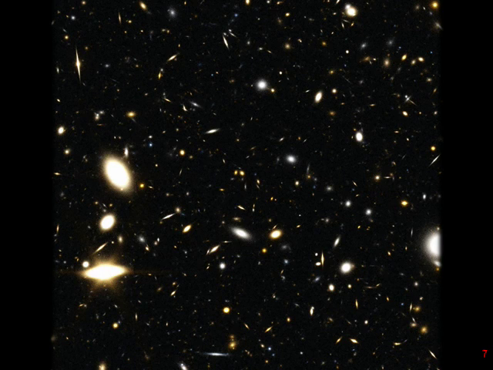It's an image taken with the Hubble telescope, and every speck of light that you see in this image is a galaxy. In fact, the current estimate is that there are about 600 billion galaxies in our universe. Each one of those 600 billion galaxies has, on average, 600 billion stars. So if I'm going to search the universe for alien life, I have a lot of places to look.